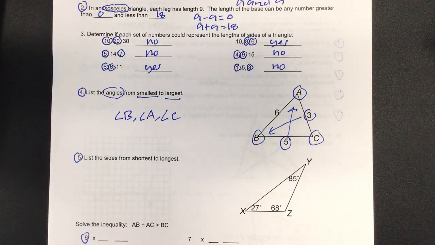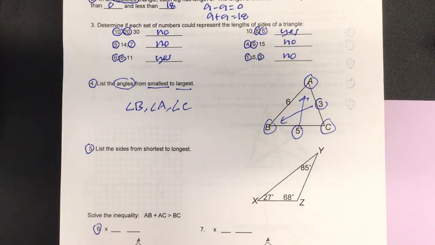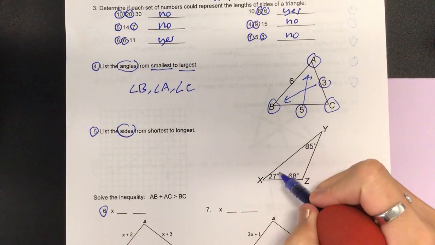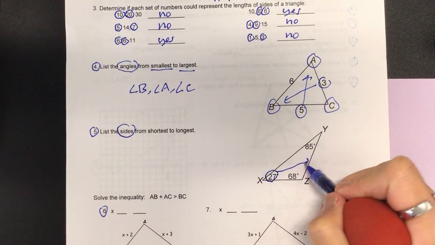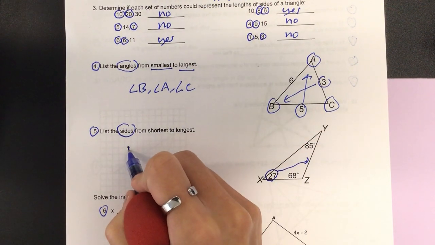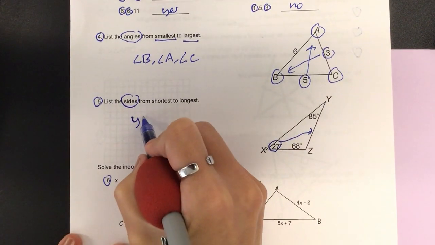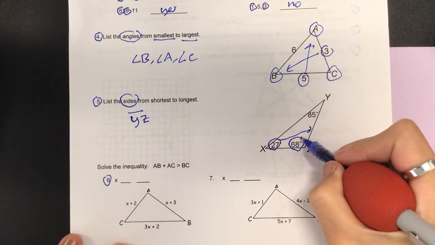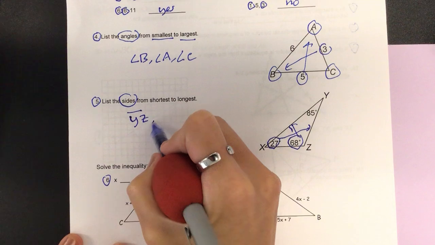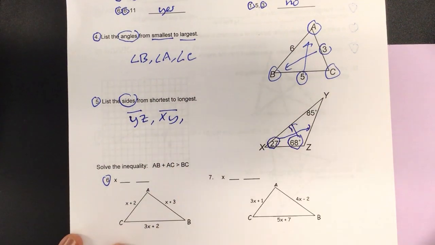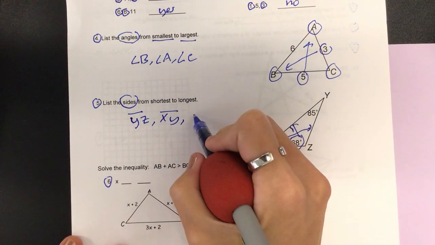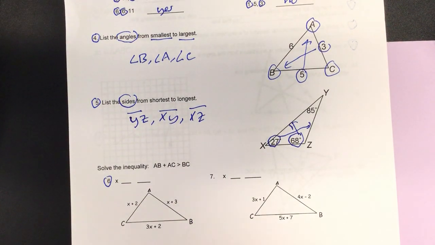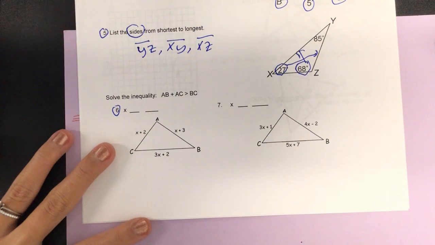Okay, my next one, we're going conversely. This time we're going from shortest to longest, looking at my sides. Looking at my angles, 27 is my smallest, so what side is opposite? YZ. Do we all see that? 68 is my next smallest angle, so my opposite side is XY. And the last one, without even looking at it, we know it's automatically XZ. Let's move on to number 6.